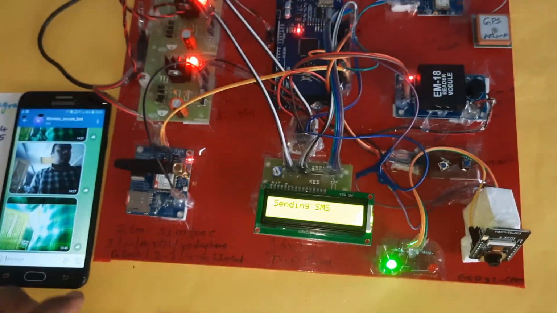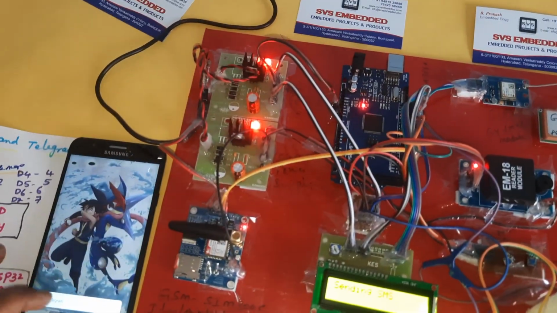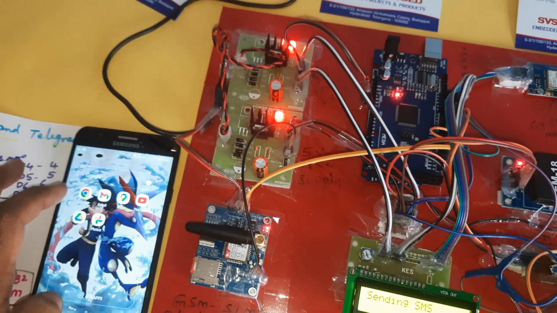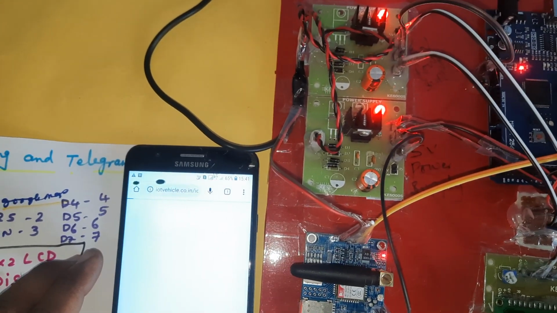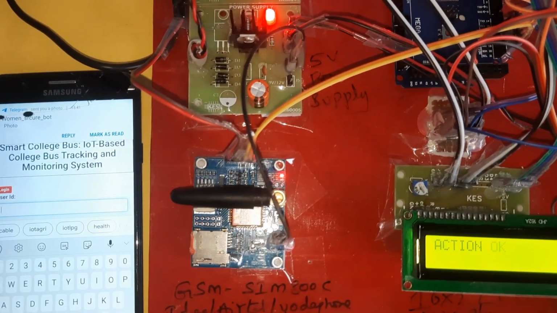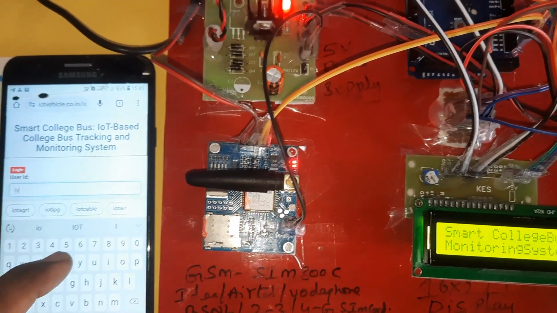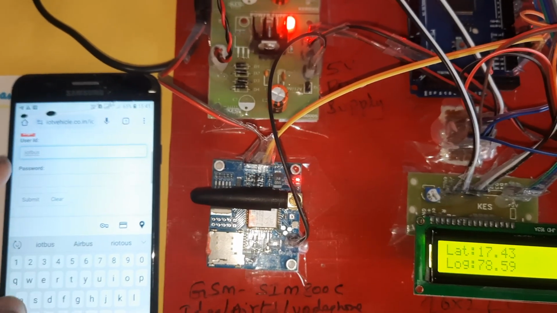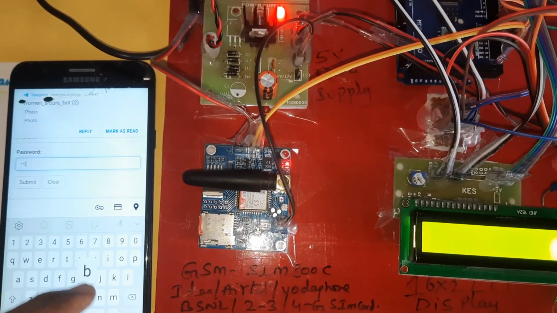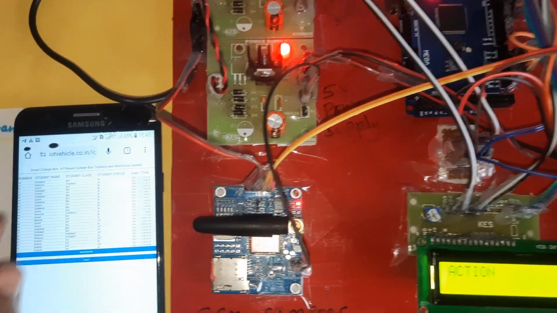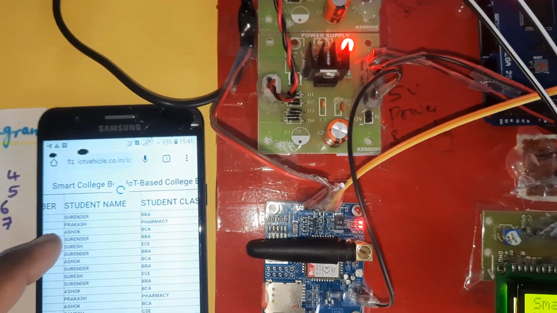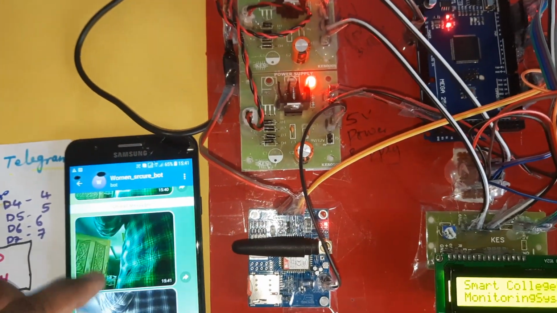Okay, green color LED on, go to server, photo alert came. Okay, it is asking for the login. IoT bus, IoT bus 456. Okay, yeah, first Ashok, Prakash, Surender. Okay, photo alert is also coming properly.